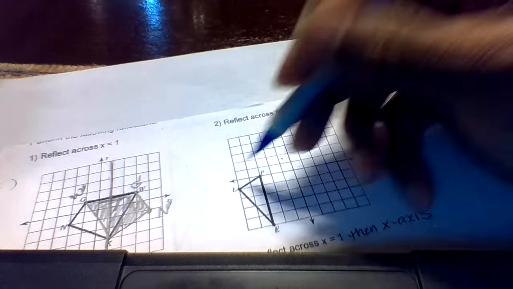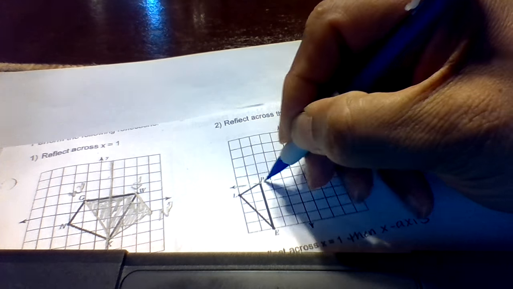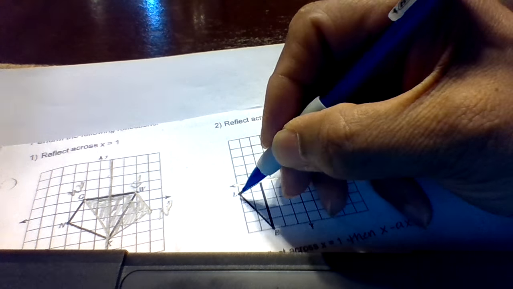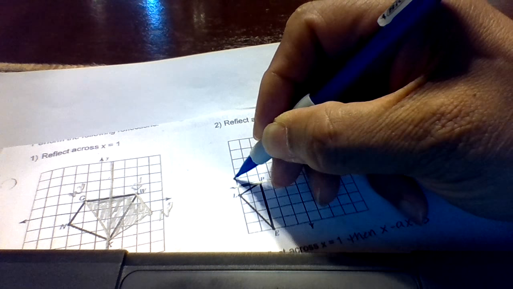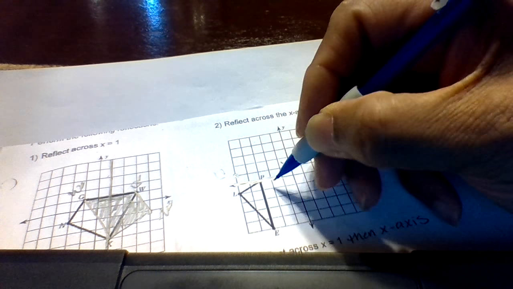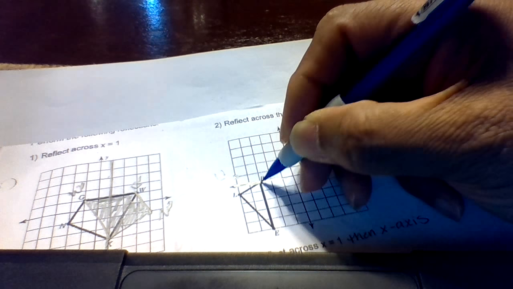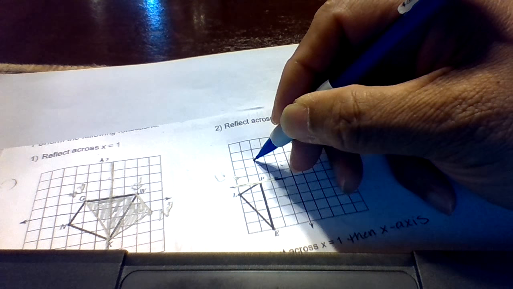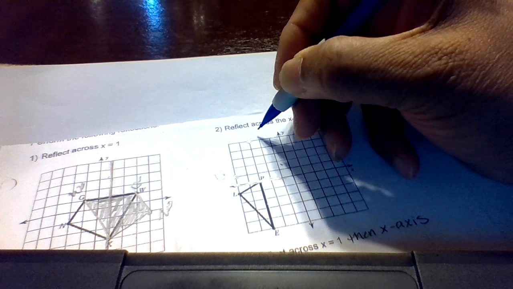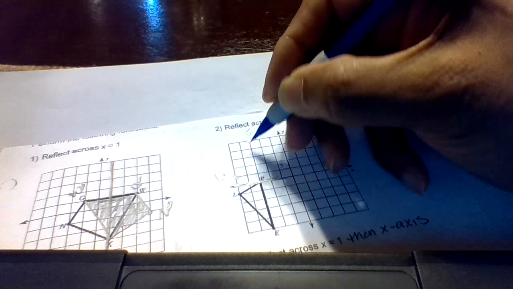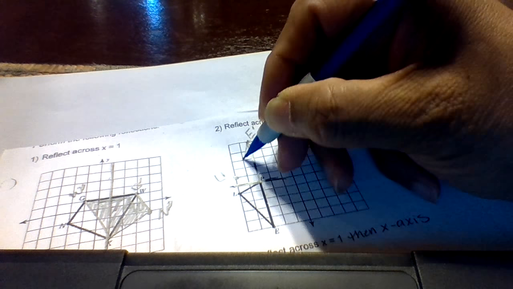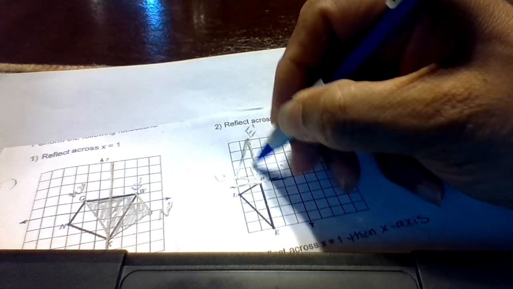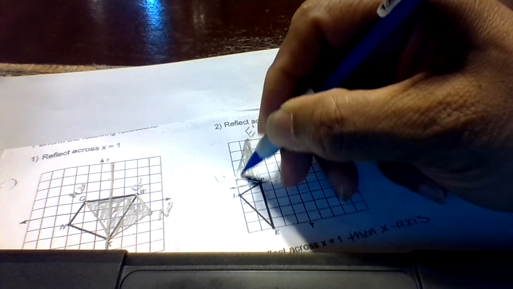Next one, number 2, reflect across the x-axis. So here's my x-axis. I'm reflecting this across there. So it took me 1 to get to the reflection line. So 1, so this is L prime. P is going to stay where it's at because it's on the reflection line. 1, 2, 3, 4, 5. So 1, 2, 3, 4, 5. So this is E prime right here. So if I come down here, come over there, and then come like that. That's your reflection, and that's my final answer. So shade it in.